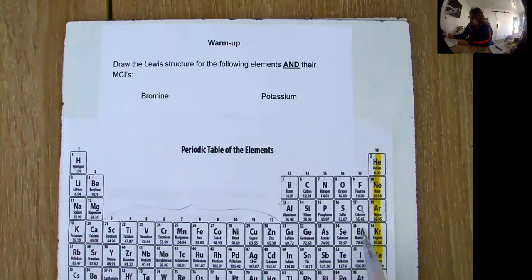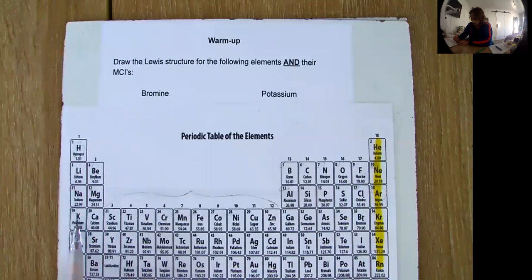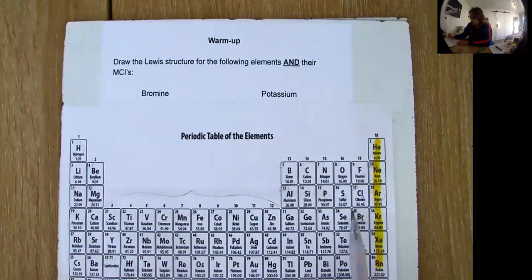And we notice that bromine, counting from the left and skipping this middle section, we count like this: one, two, skip the middle section, three, four, five, six, seven. Bromine has 7 valence electrons. Those are the electrons on the outermost shell of the bromine atom.